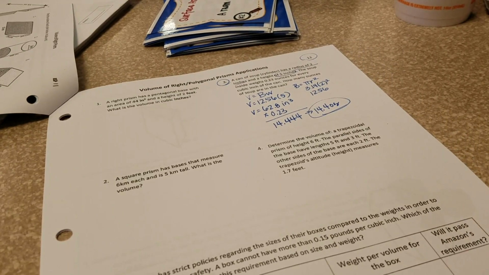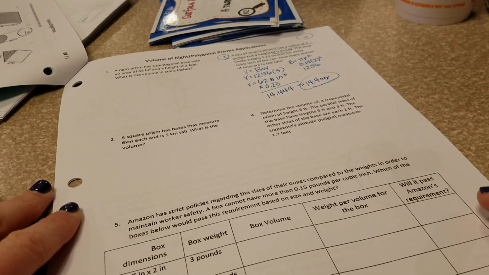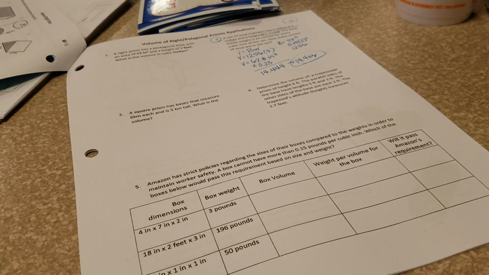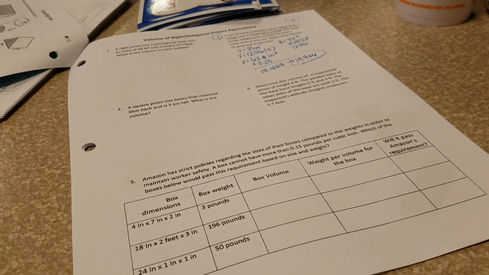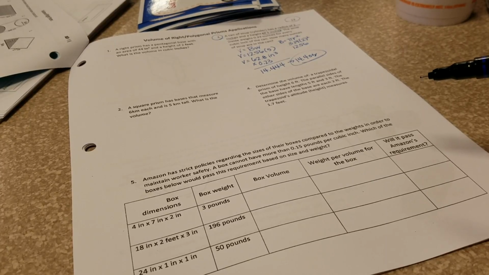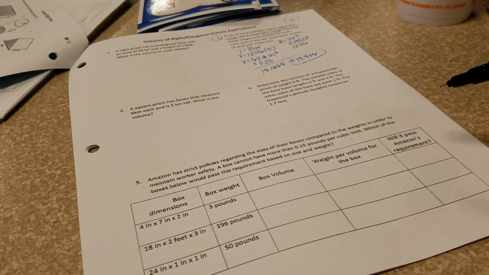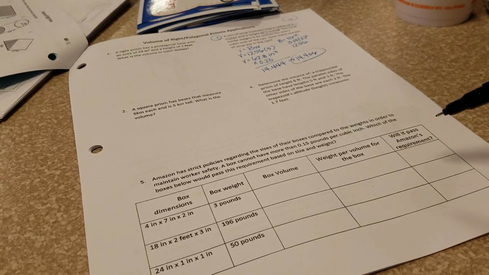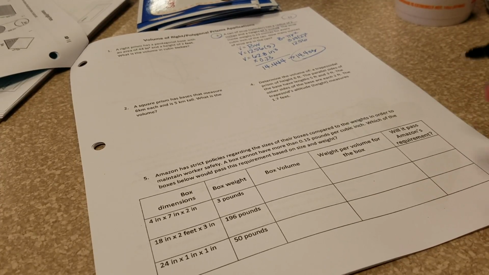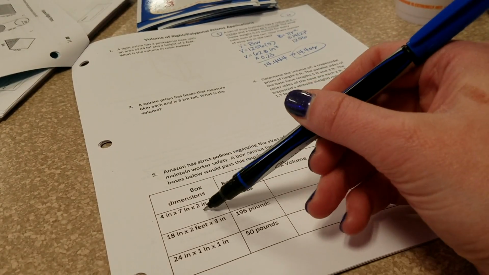Next one, these two are just basic examples of finding volume. Take a look down here. We're going to start off with this one and then I'm going to have you finish it up. Amazon has strict policies regarding the size of their boxes compared to the weights in order to maintain worker safety. A box cannot have more than 0.15 pounds per cubic inch. Which of the boxes below would pass this requirement based on size and weight? So we're going to do the first one together.